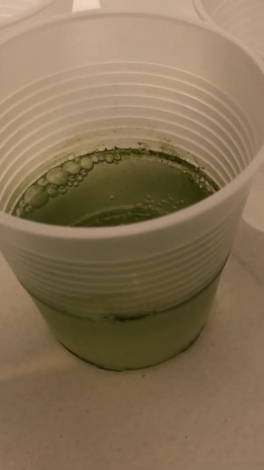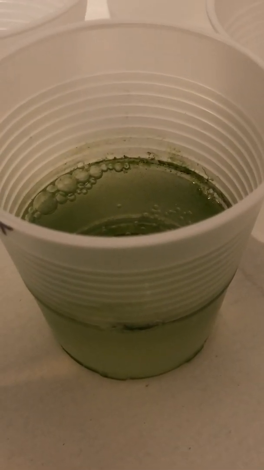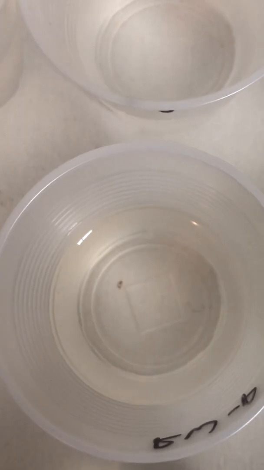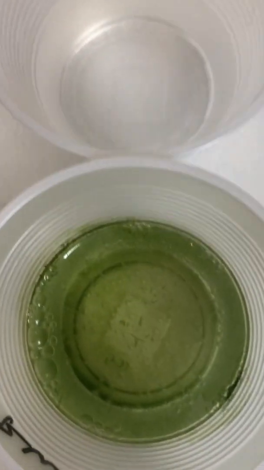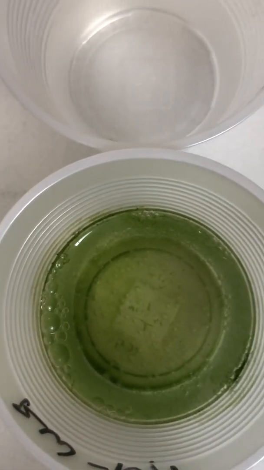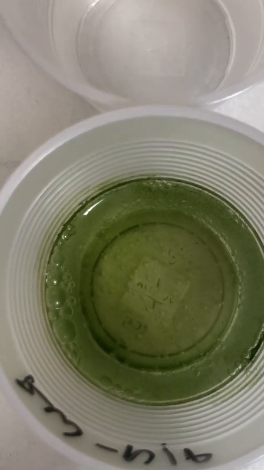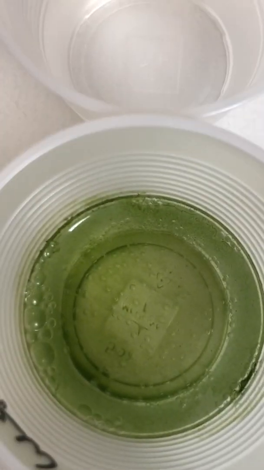But let's take a look at this phosphate nitrate combination in the rainwater. What's really interesting is we have tons of growth. What's really cool is that nitrate alone and phosphate alone had no growth, so for some reason it's the combination of the two that is causing this extreme algae growth.